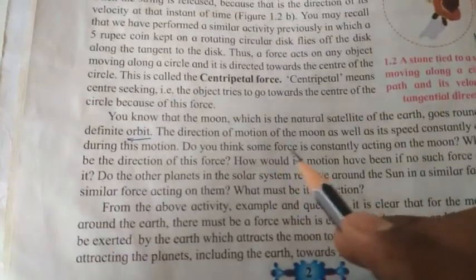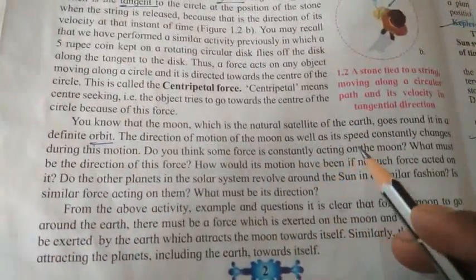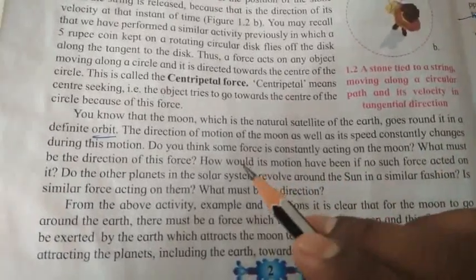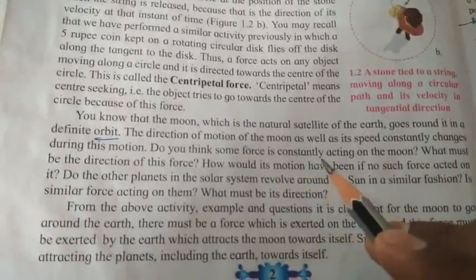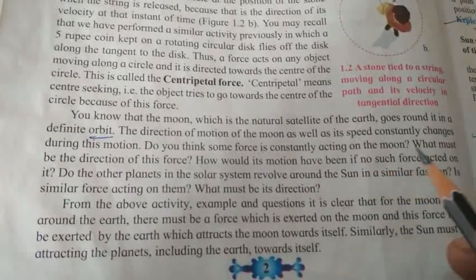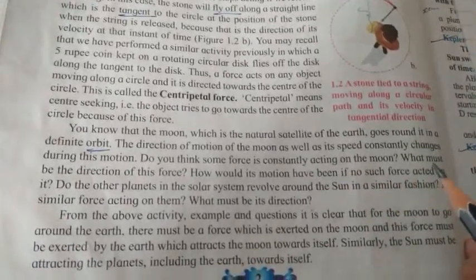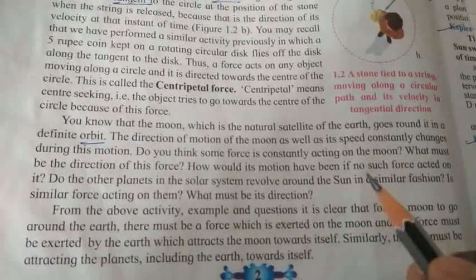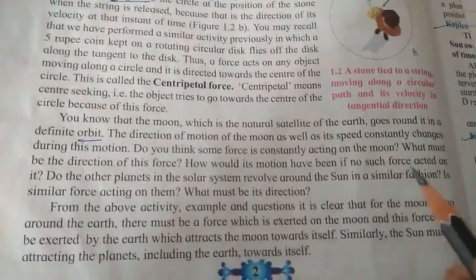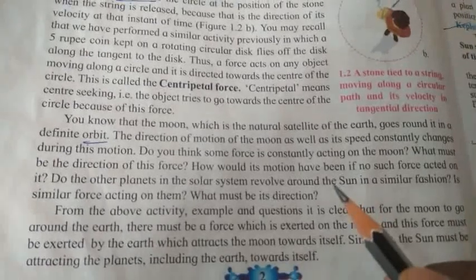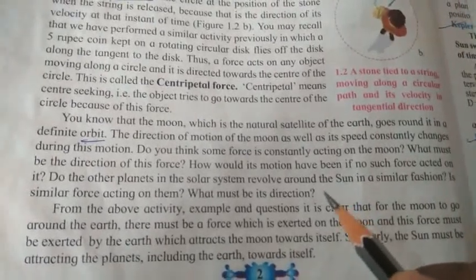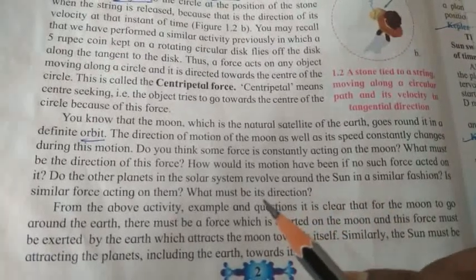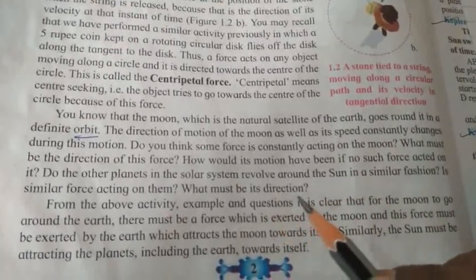The direction of motion of the moon as well as its speed constantly changes during this motion. Do you think some force is constantly acting on the moon? What must be the direction of the force? How would its motion have been if no such force acted on it? Do the other planets in the solar system revolve around the sun in a similar fashion? Is a similar force acting on them? What must be its direction?